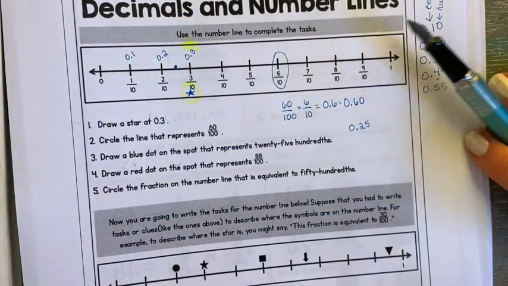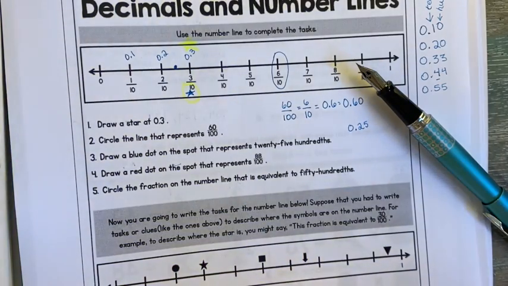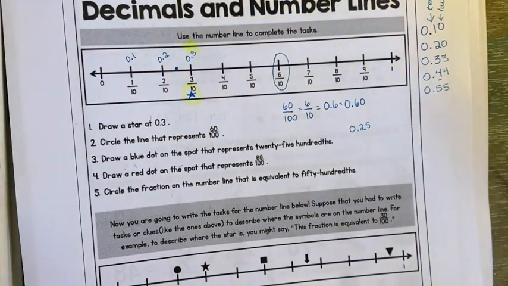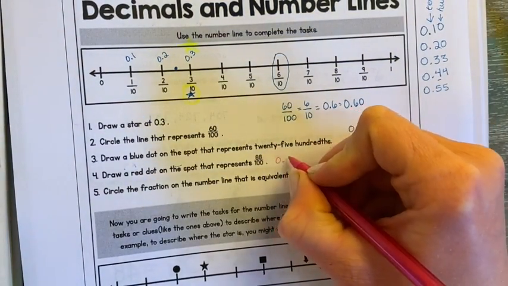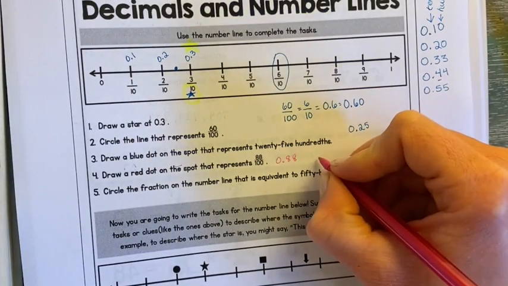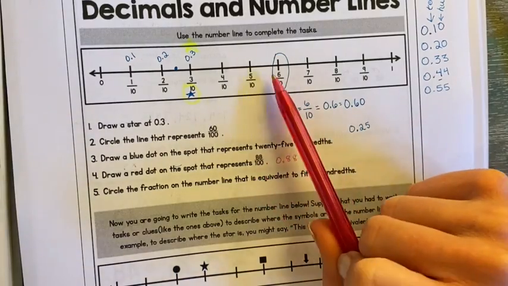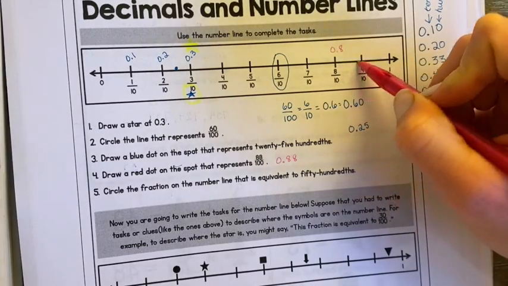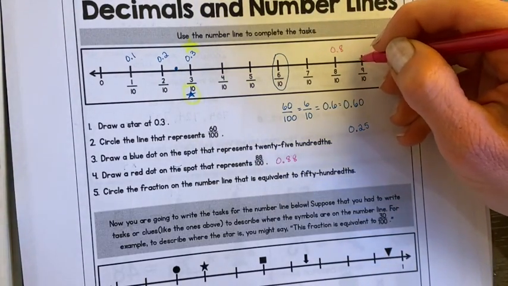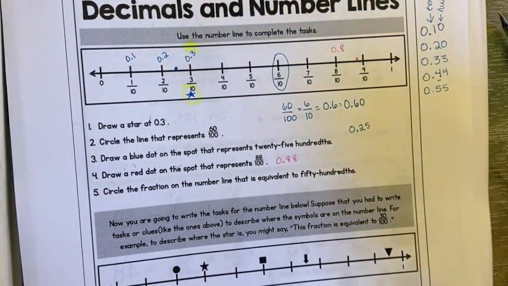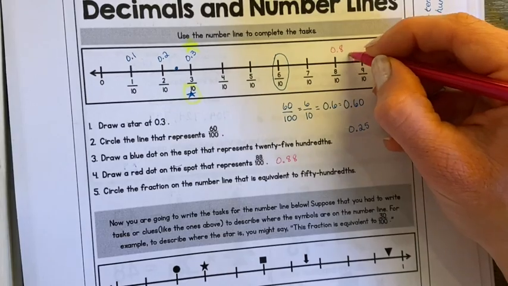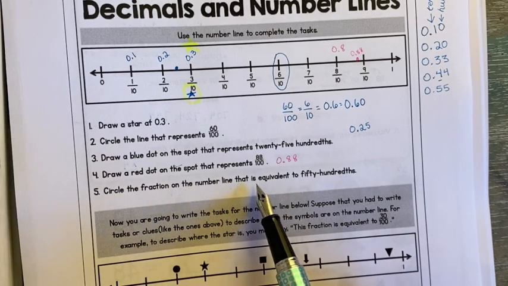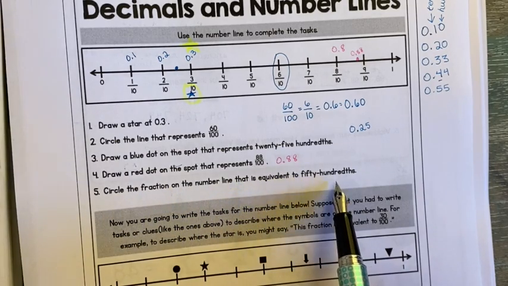Draw a red dot on the spot that represents 88 hundredths. Now I don't have a red pen, but I do have a pink pen, so I'm going to use that. 88 over 100. So again, that's going to be 0.88. So I know that this is going to be 0.8 right here, and then I go almost to 0.9. Imagine it's a ruler, and I'm going to draw a red dot about right here, because that's almost 0.9, but not quite.